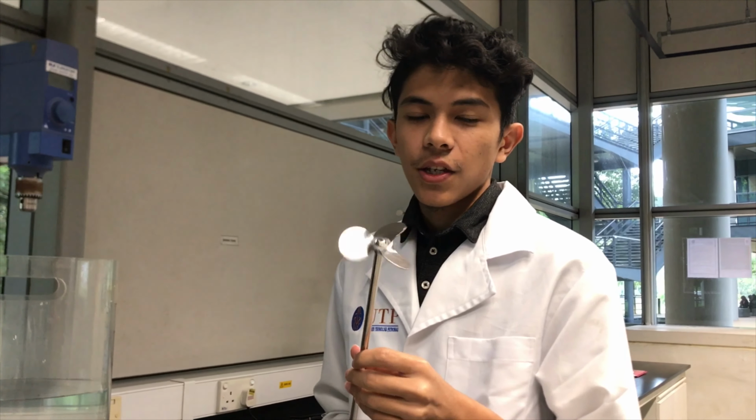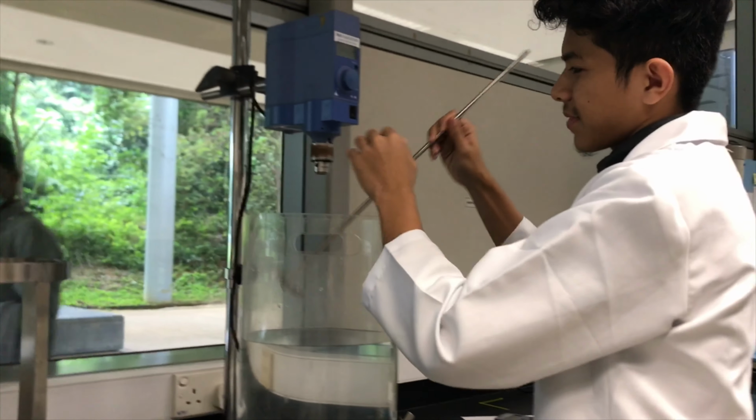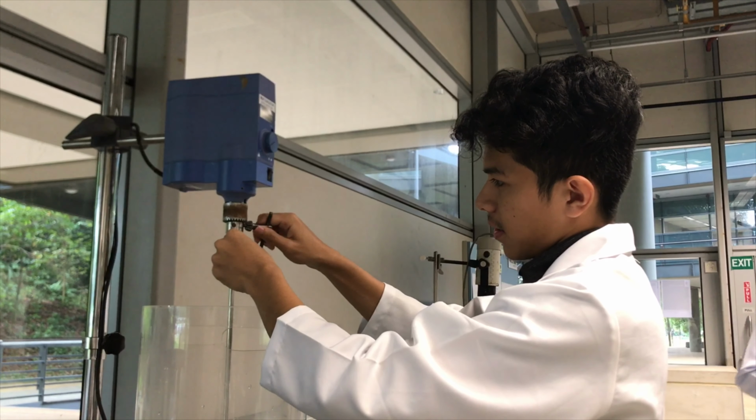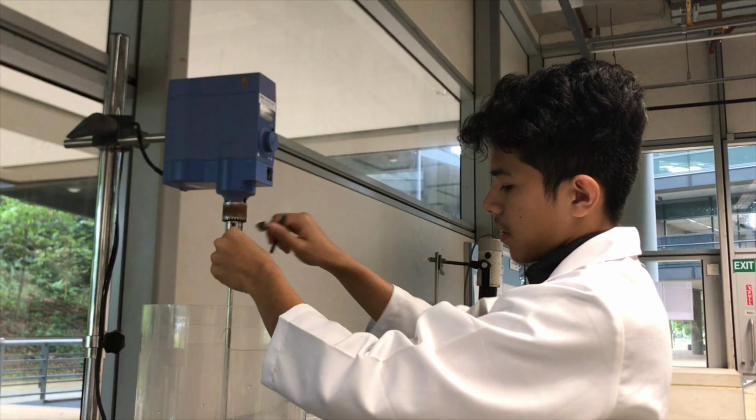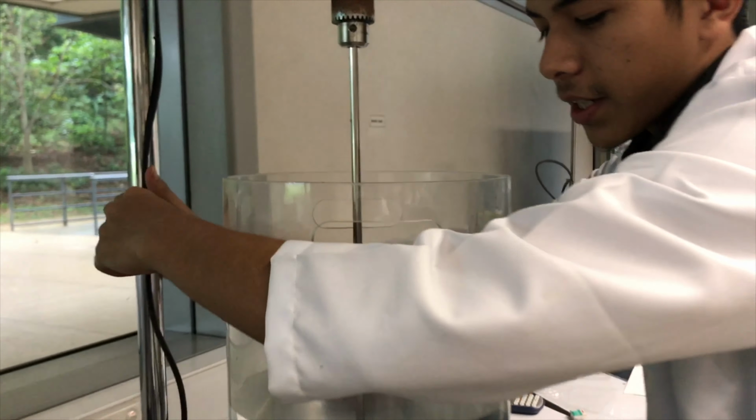Using the hub-mounted impeller, now we use the marine propeller. Okay, we set up the marine propeller at 15 cm.